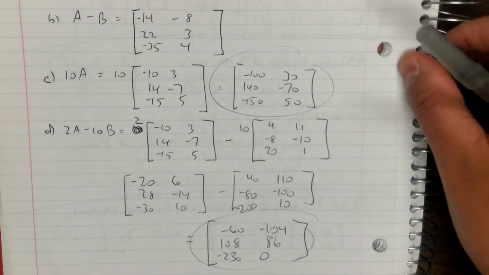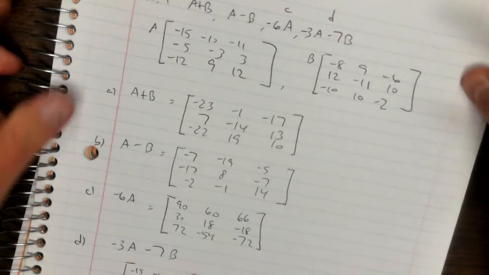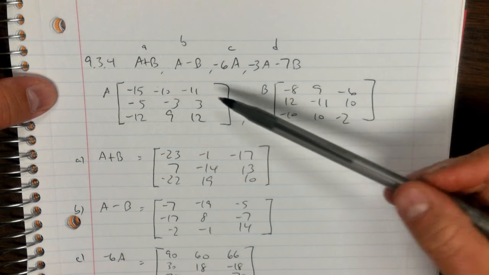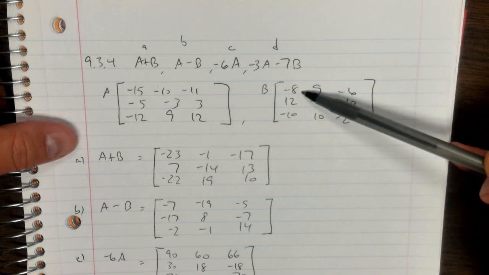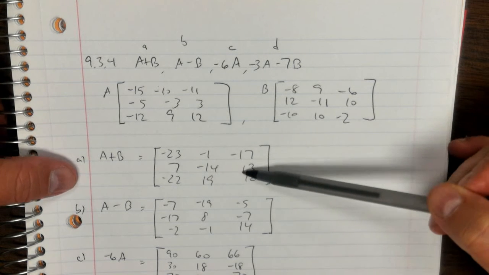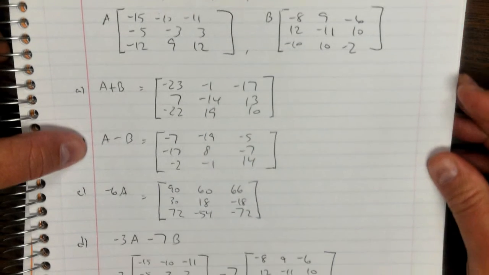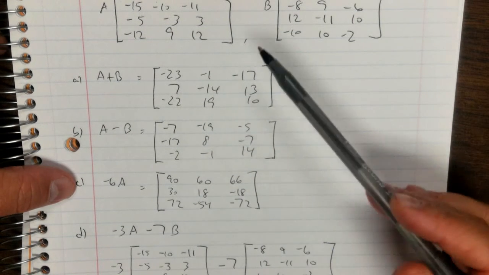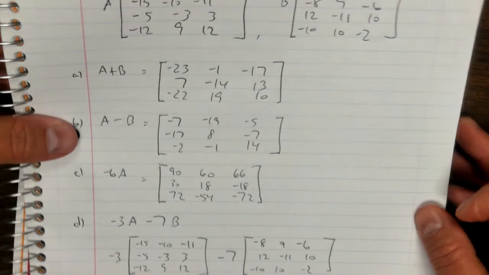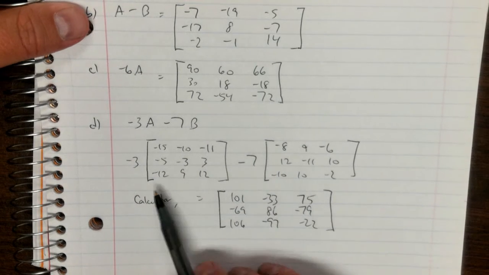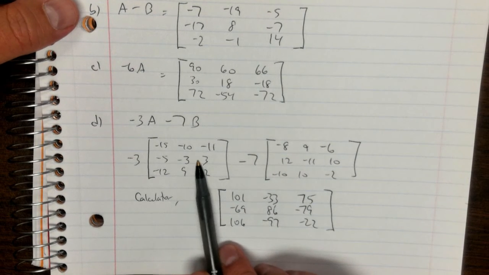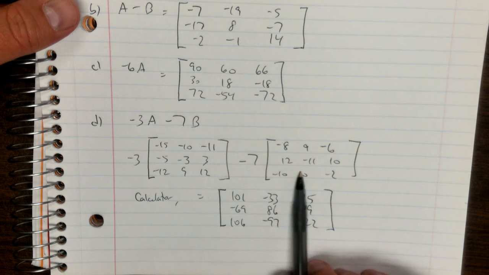So the last one is 9.34. You've got this matrix and this matrix. You're adding, so it's pretty simple. Subtracting, again, pretty simple. Multiplying by -6, again, is very simple. And then in the other one, just multiplying this one by -3 and this one by -7.